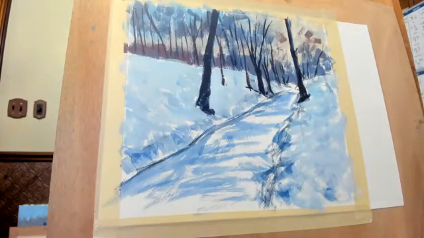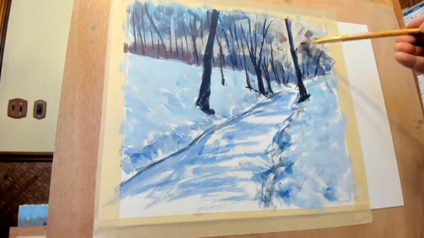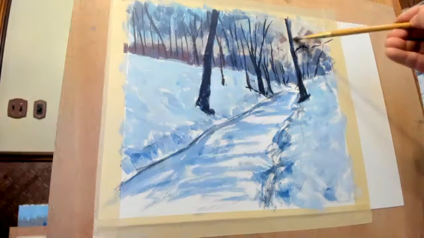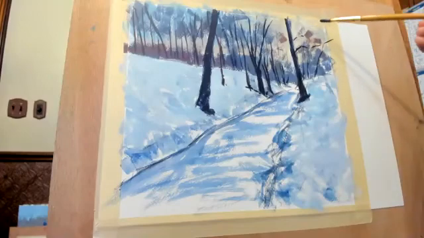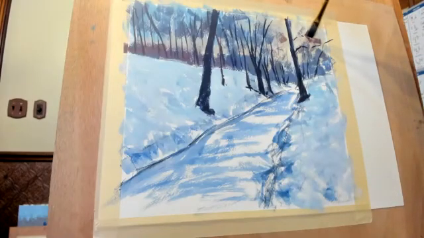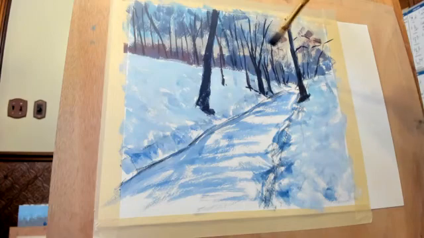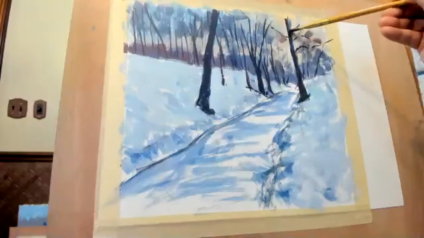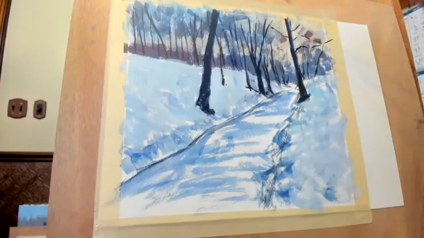Too dry. You can use a small brush, okay, for this, for the branches and stuff.